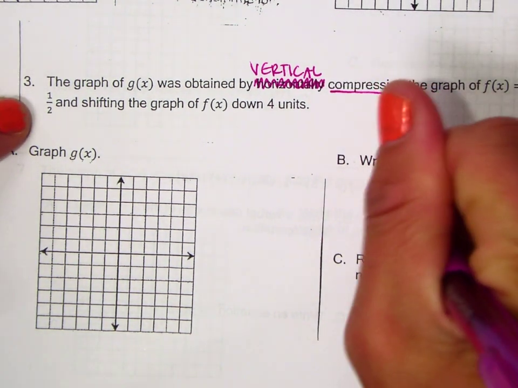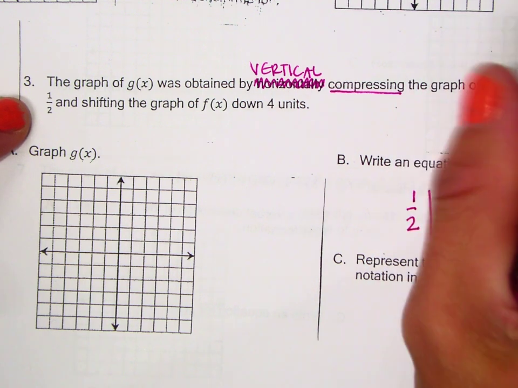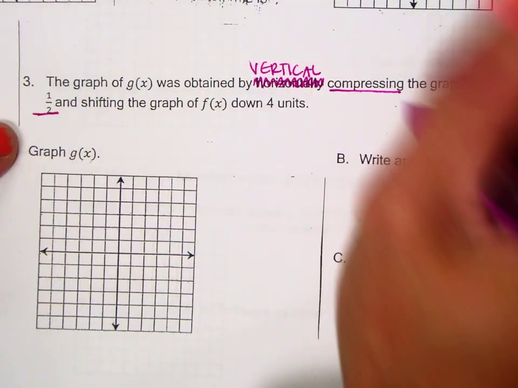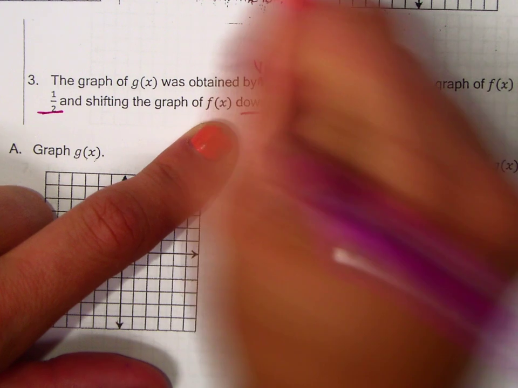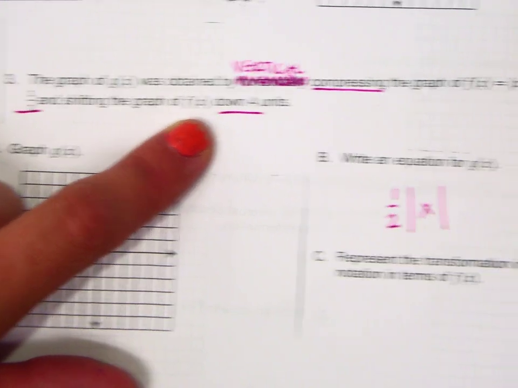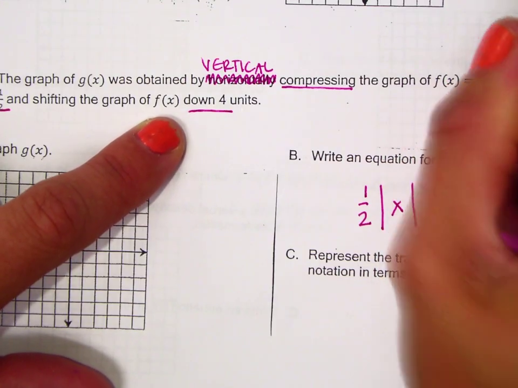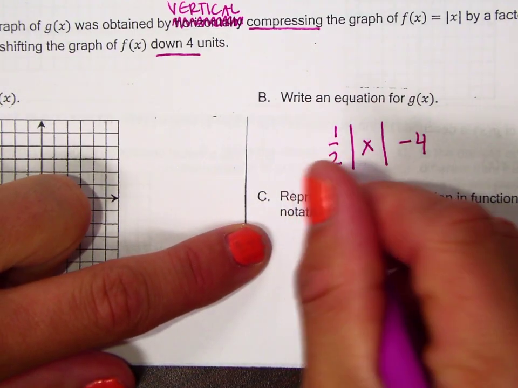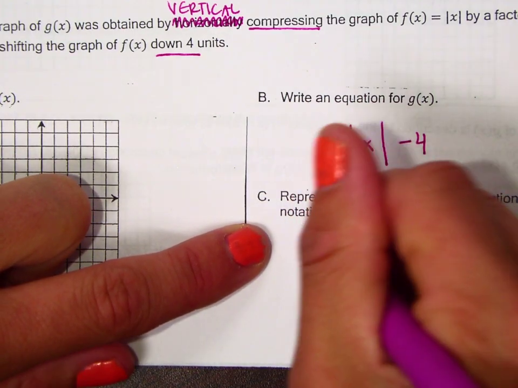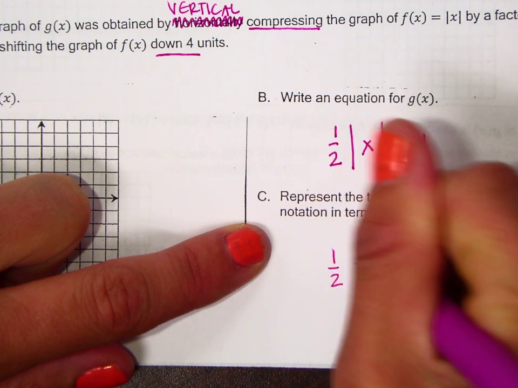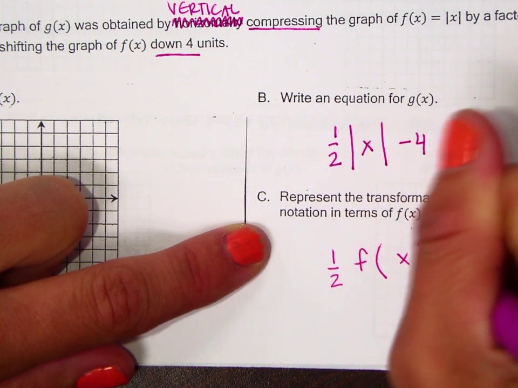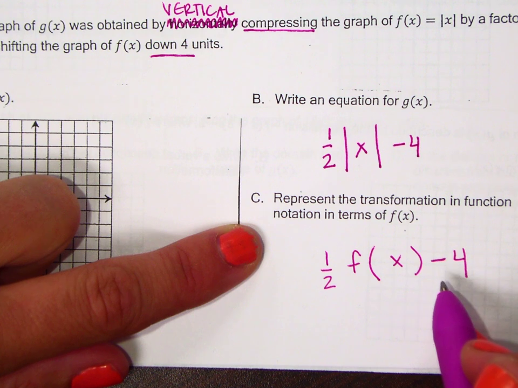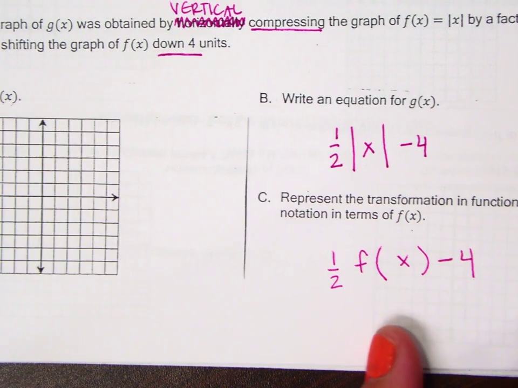So I'm going to put 1/2 in the A spot. All right, so we have compressing by 1/2 and down 4. So no left-right shifts. And then down 4 is going to be minus 4. Function notation is this exact same thing, but instead of the bars, you're going to put f with parentheses. The minus 4 is still on the outside. The 1/2 is still on the inside.